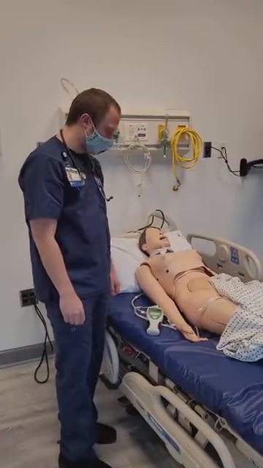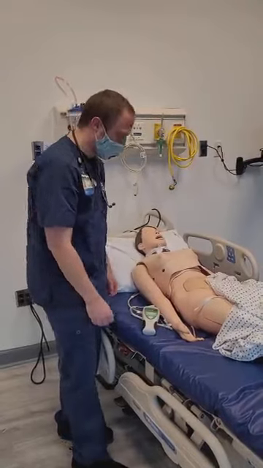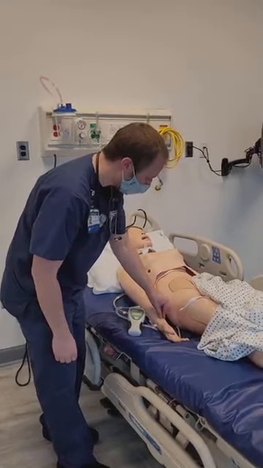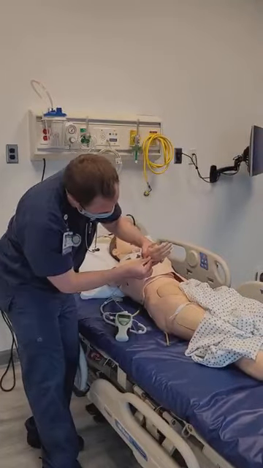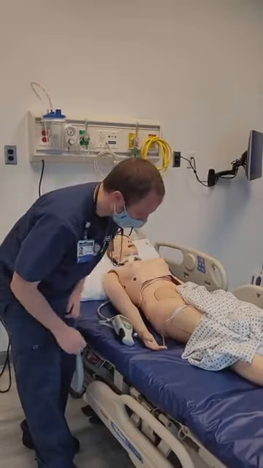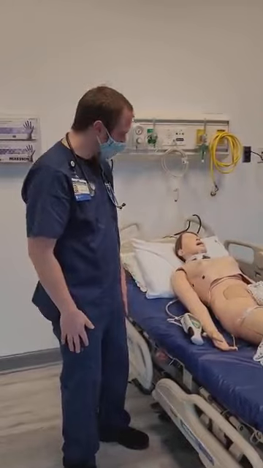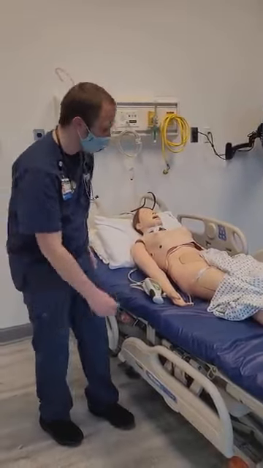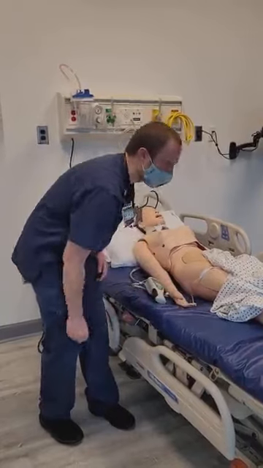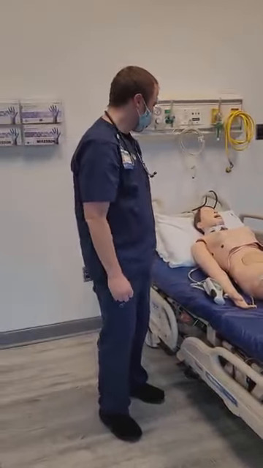And I'm going to check skin turgor now, less than 3 seconds. I would do that here actually, less than 3 seconds. I'm going to check O2 sat. I'm going to get their O2 sat, 99%.